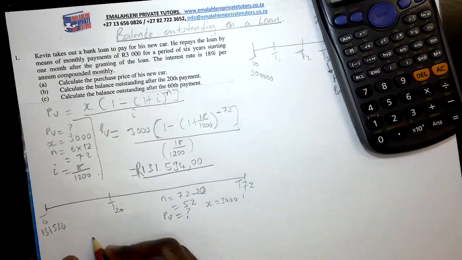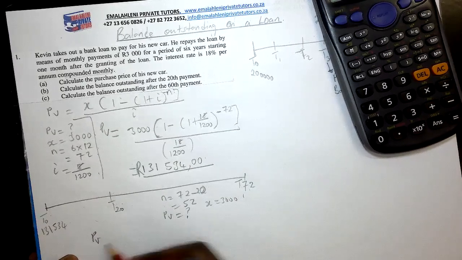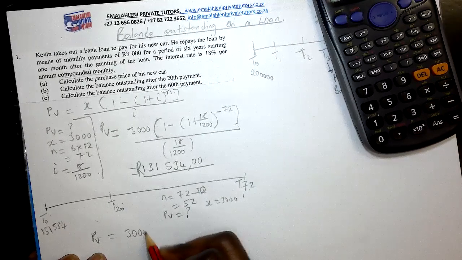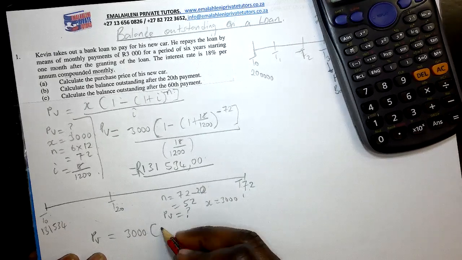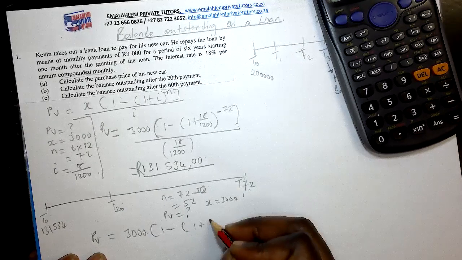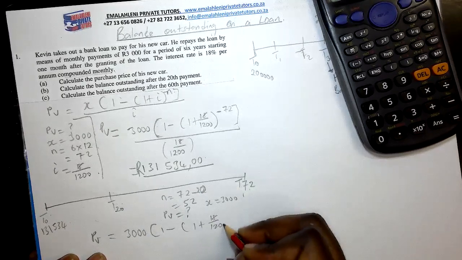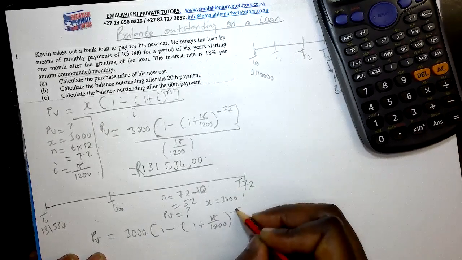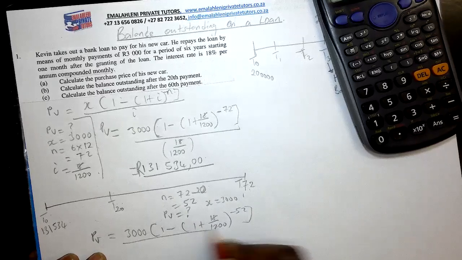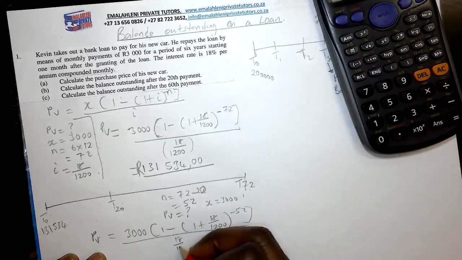So we're going to say PV is equal to 3,000 times (1 minus (1 plus 18 over 1200) to the power of negative 52), over 18 over 1200.